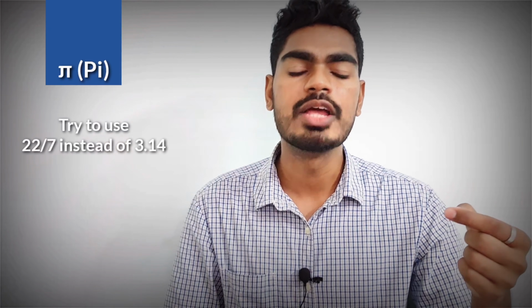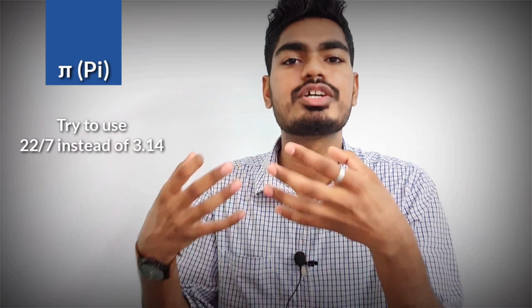So let's start with certain values and numbers that you should remember. The very first number that is used very frequently in all of the engineering fields is pi. So for pi, first you should try to use 22/7 instead of 3.14 because fraction values are easier to solve, since you might cancel some values and get an answer faster. Okay, so try to use 22/7.